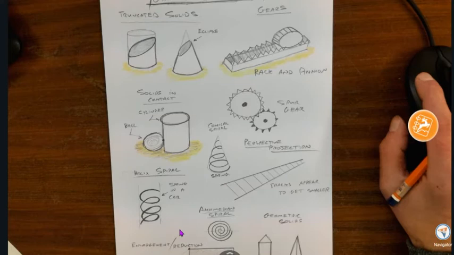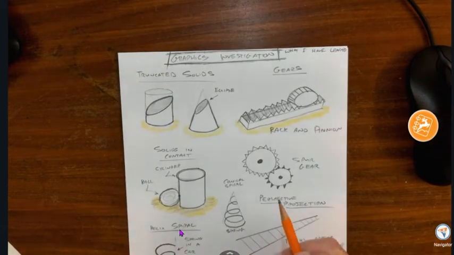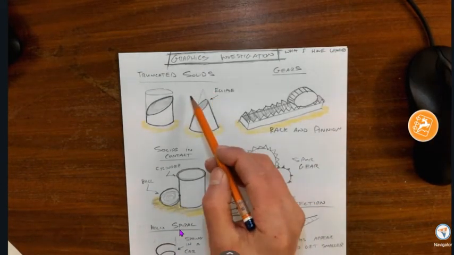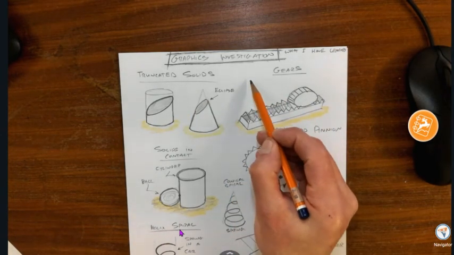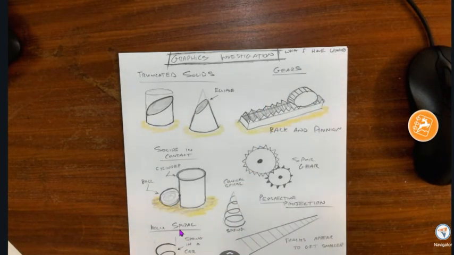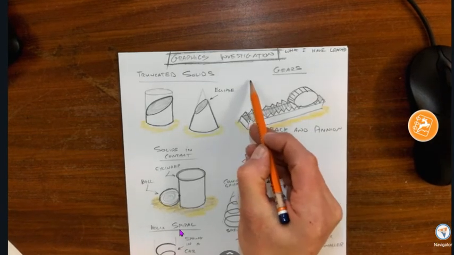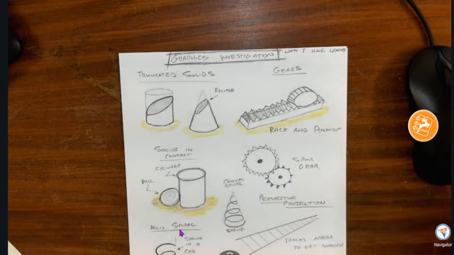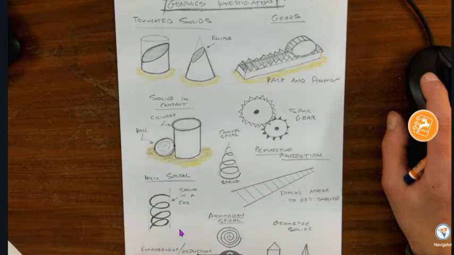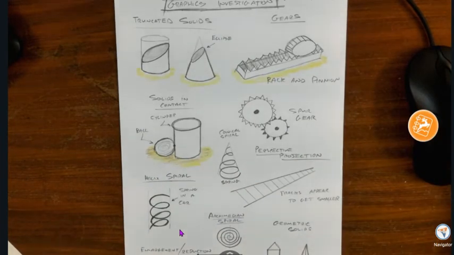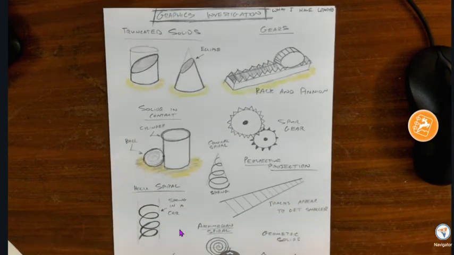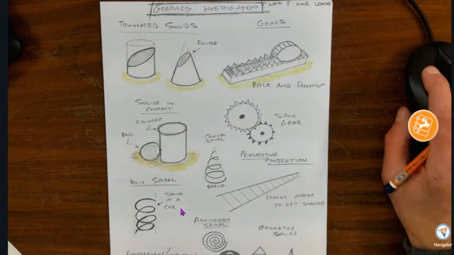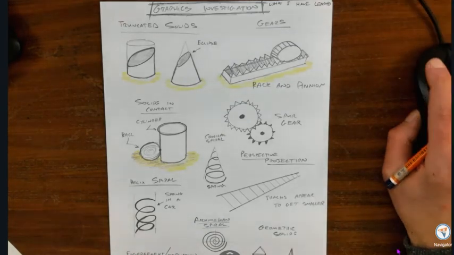Back to my sketching then, I might come up and I drew up conic sections were here, or I have my truncated solid. So I looked in conic sections and I discovered that it's ellipses and parabolas. So I might draw a little sketch of an ellipse and write ellipse or parabola there. That is your brainstorm page on new information. So what you're trying to do is figure out as many different new parts of graphics as possible.